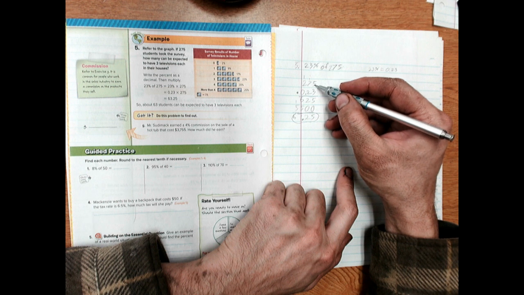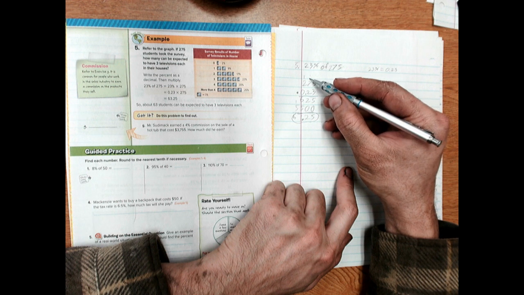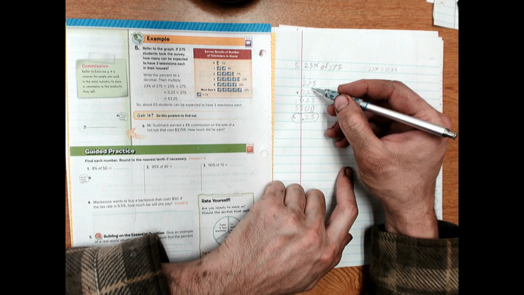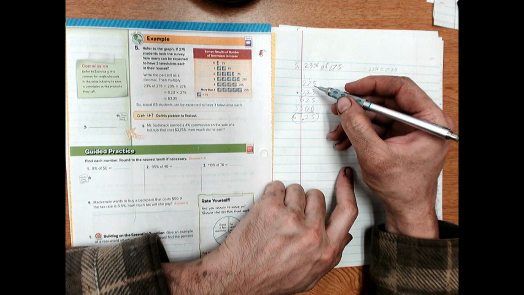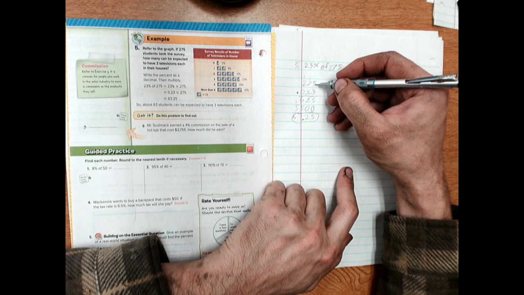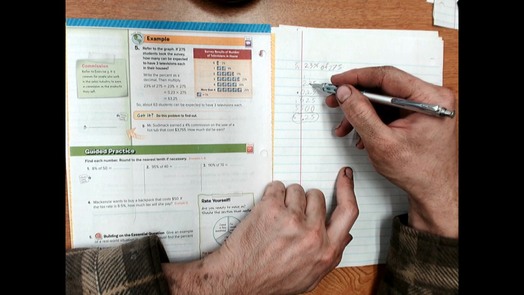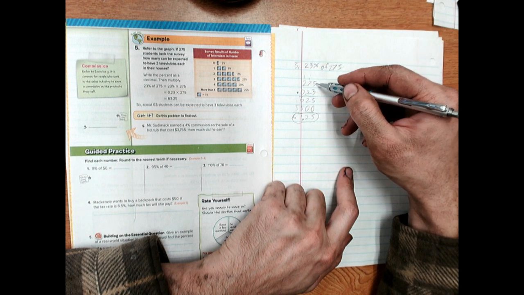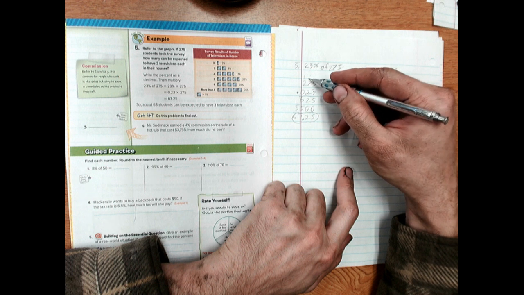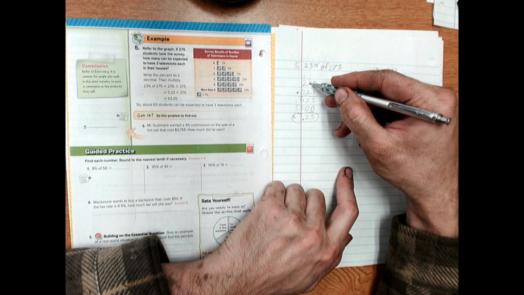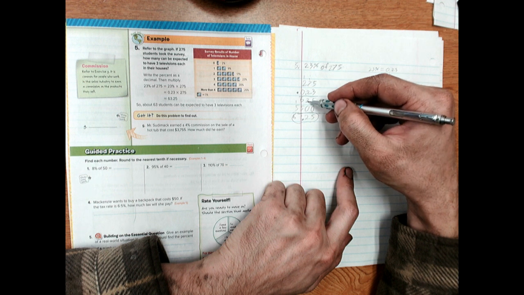Two times 5 is 10. So down 0, put down 0. 3 times 5. Oh, it's 20. 3 times 5 is 15. Up to 1. 3 times 21, 22.